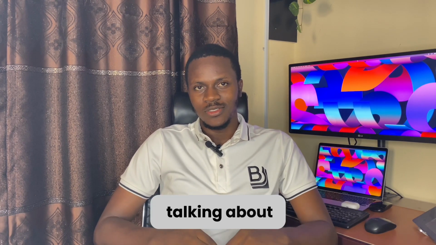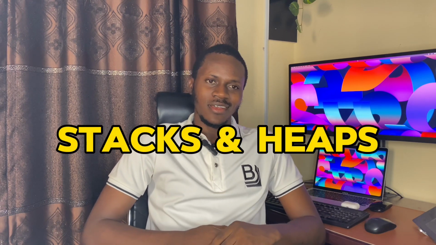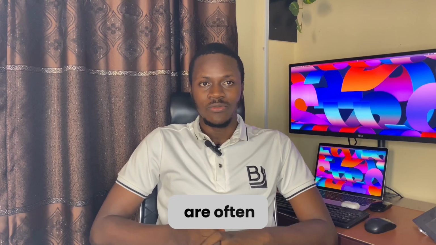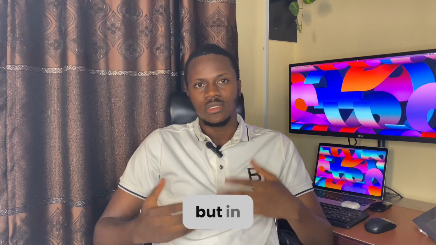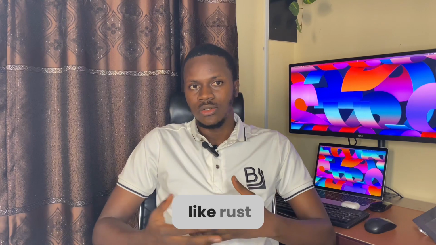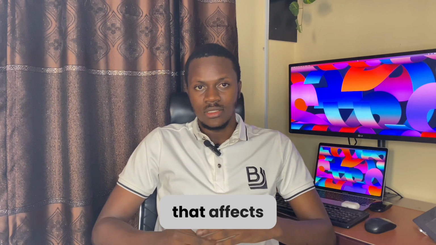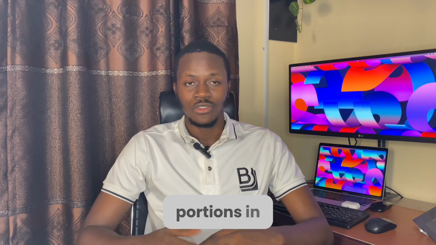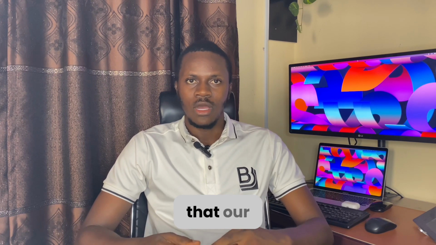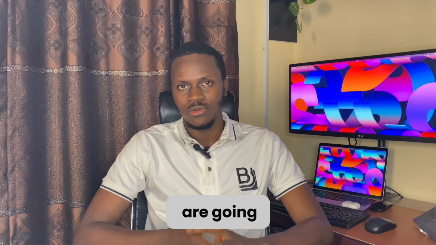Today we are going to be talking about a fundamental concept in Rust known as stack and heaps. These concepts are often overlooked in most programming languages, but in system programming languages like Rust, they are a very important concept that affects decisions we make as software engineers or developers. In actual terms, stacks and heaps are portions in memory that our code uses at runtime, but they have distinctive features and we are going to look at them next.